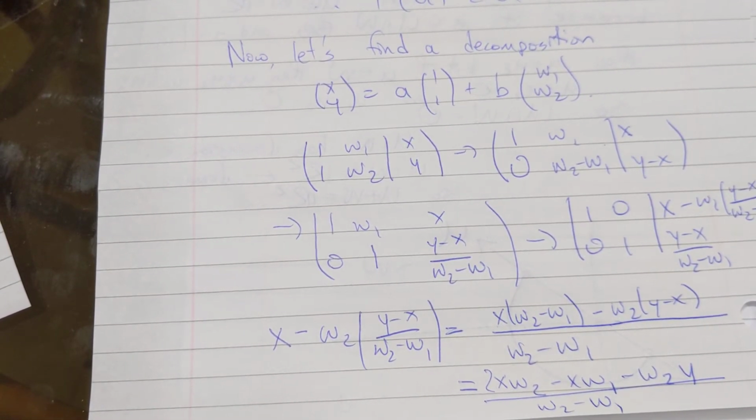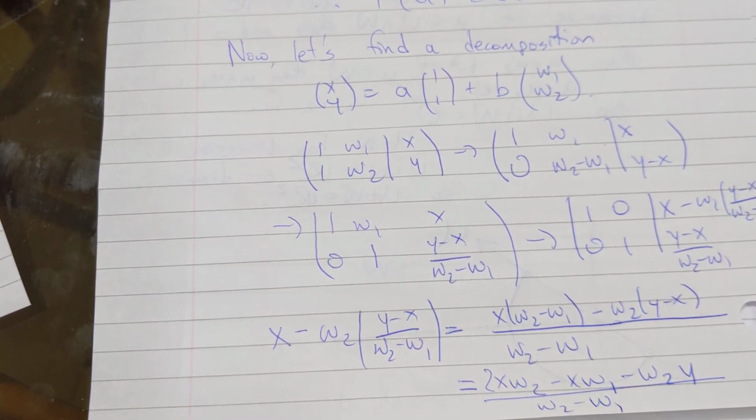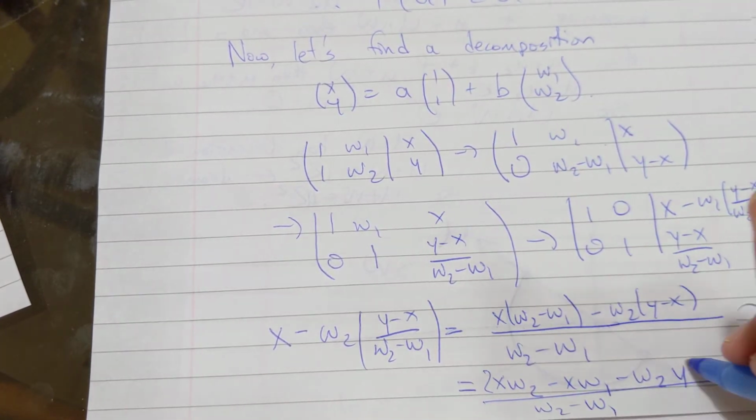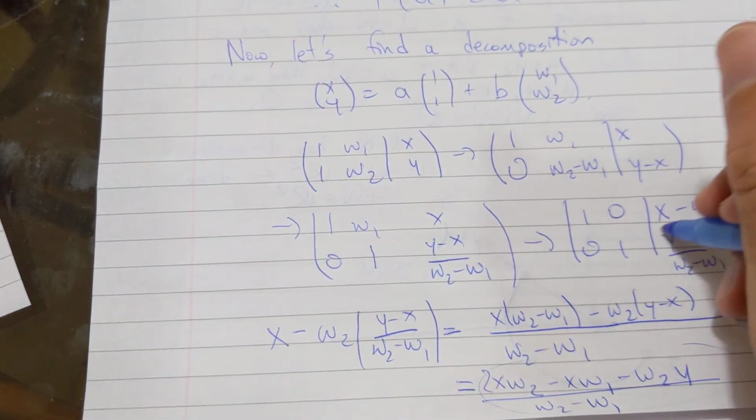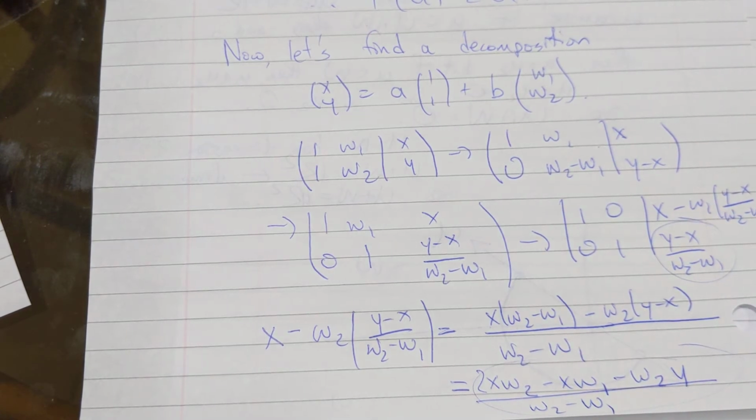Something like that anyways. So it tells me that the first coordinate is this thing and the second coordinate is this.